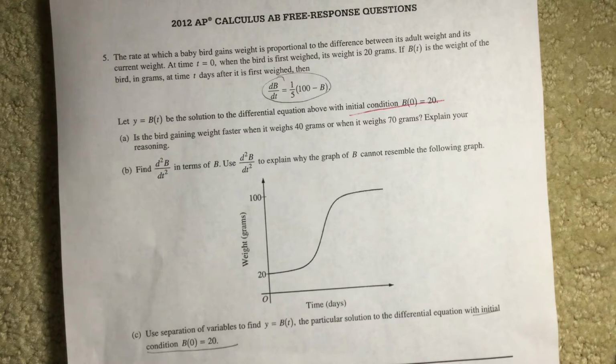One thing to note though before we do is that you won't get points just for answering the questions. You'll also need to provide work, and I'll get into exactly what you need to write down in order to get full credit.